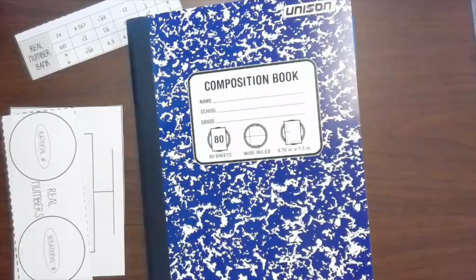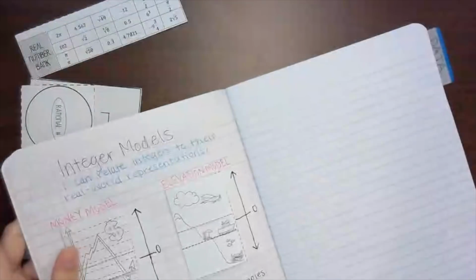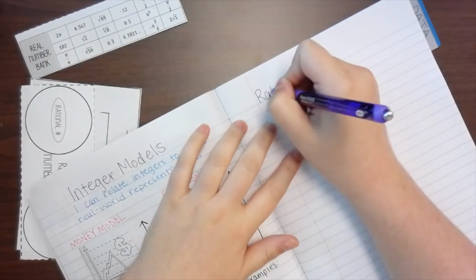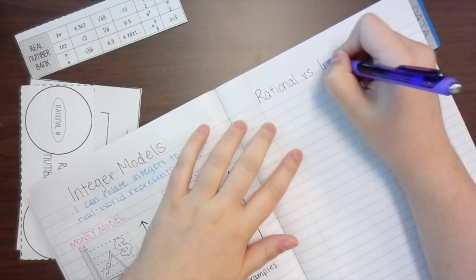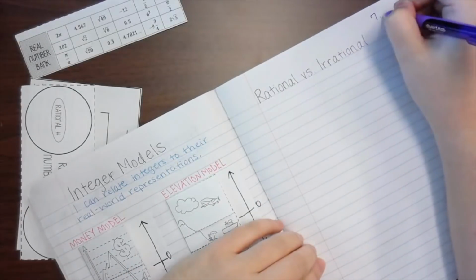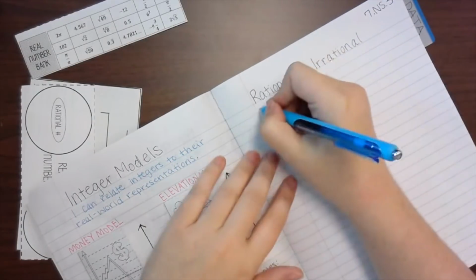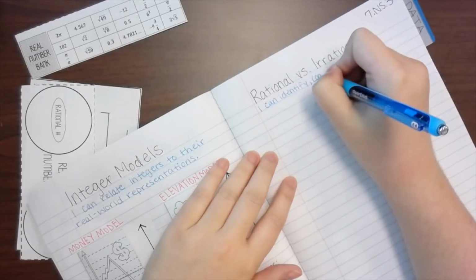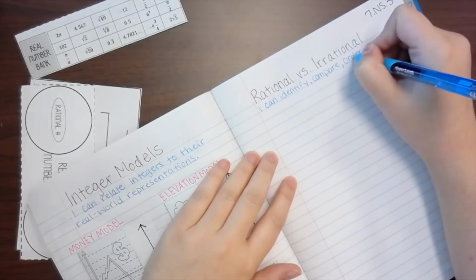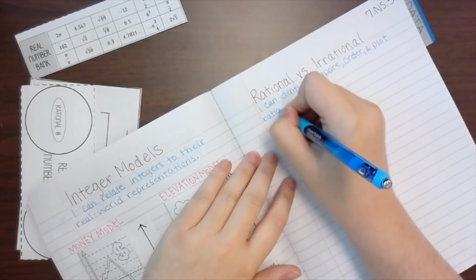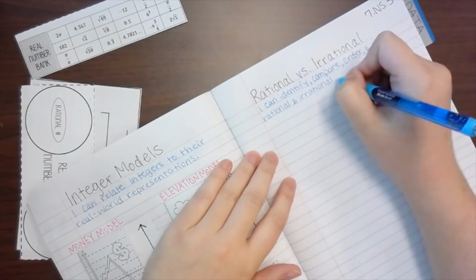The title of this entry is Rational versus Irrational. Label the entry with the standard 7.NS.3. This is a 7th grade standard, the 3rd standard in the number system category. The learning goal is, I can identify, compare, order, and plot rational and irrational numbers.